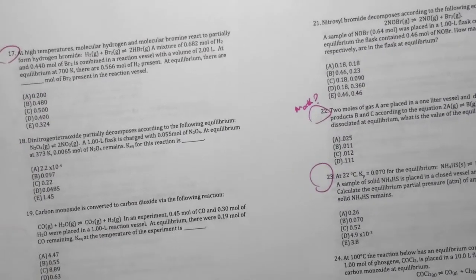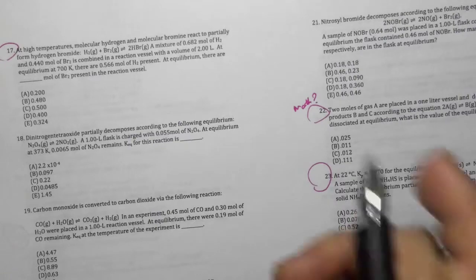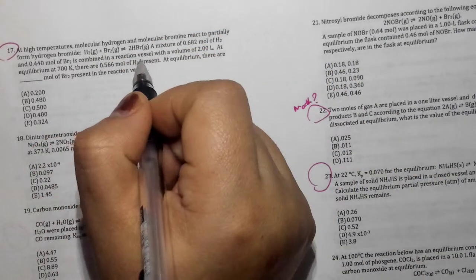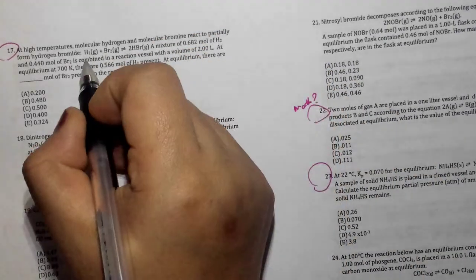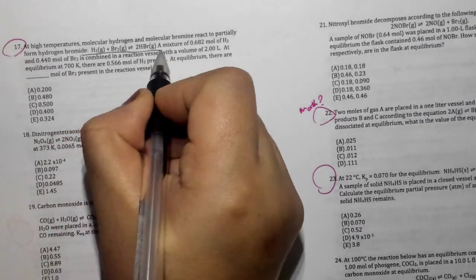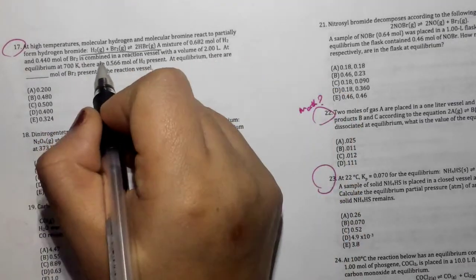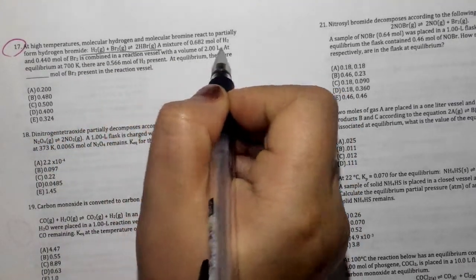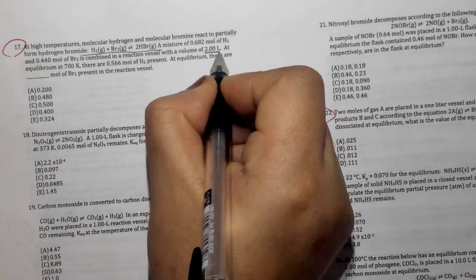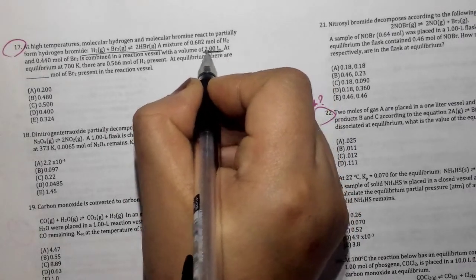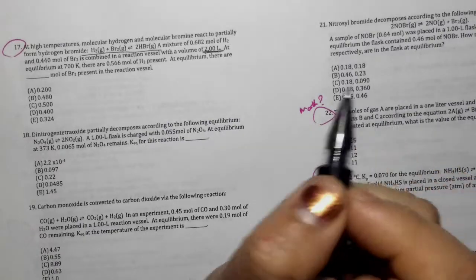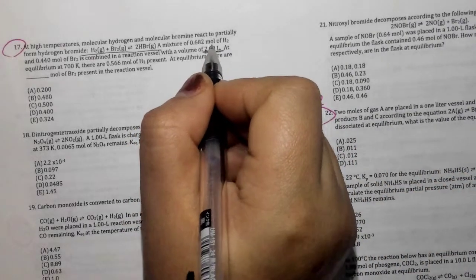17. At the high temperature, what's happening? We have an equation here. A mixture of this and this is combined in the, notice the tricky part right there. Volume is no longer 1. You cannot just use that as a molarity.